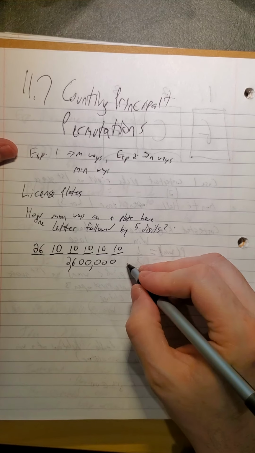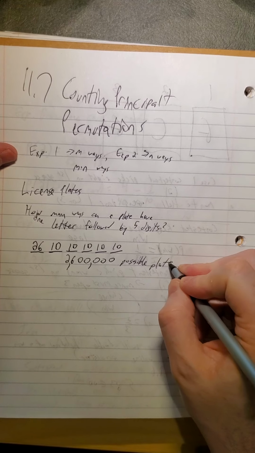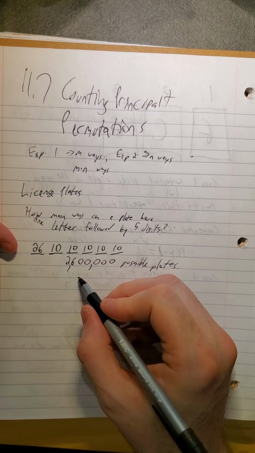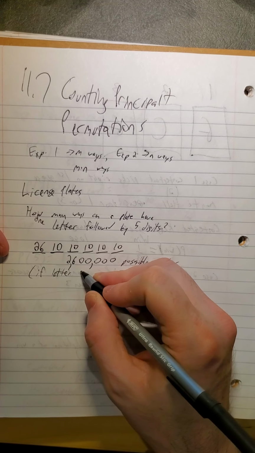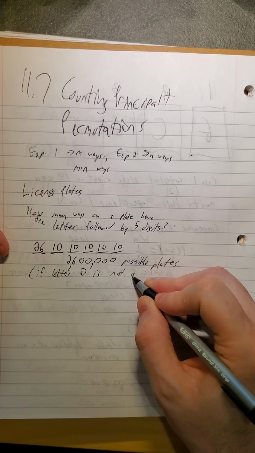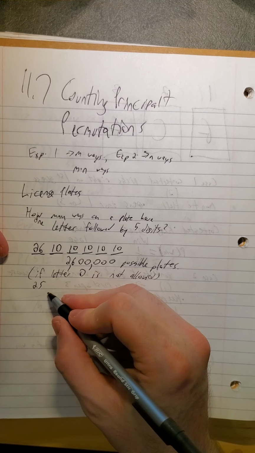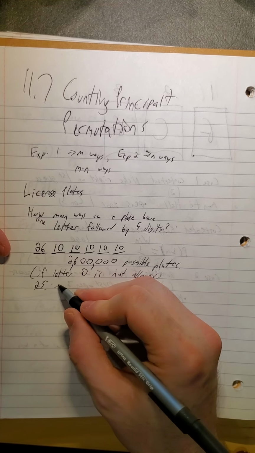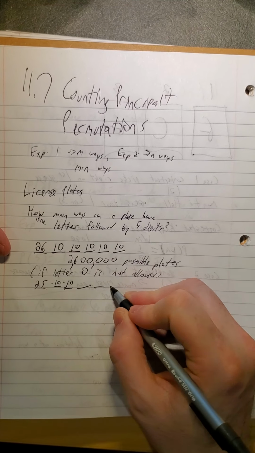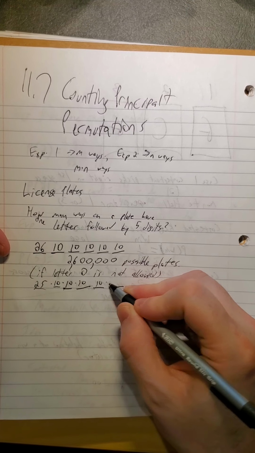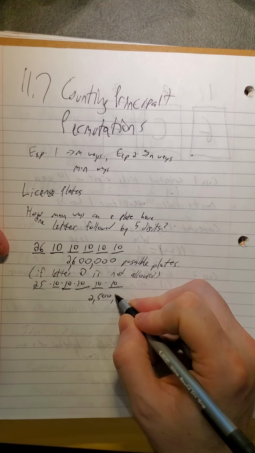So 2,600,000 possible plates. Again, this is assuming the letter O is allowed. If letter O is not allowed, then we have 25 options for the letter, 10 for each of the digits. So 2,500,000 plates possible.